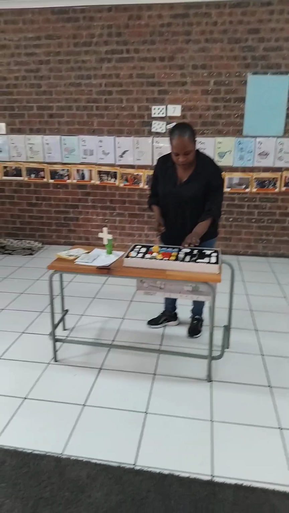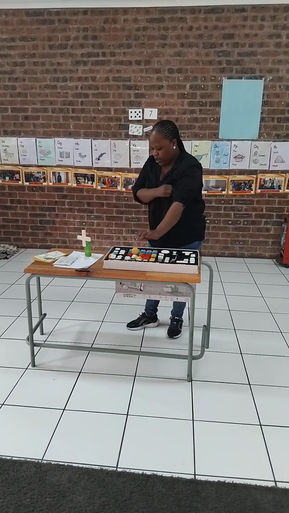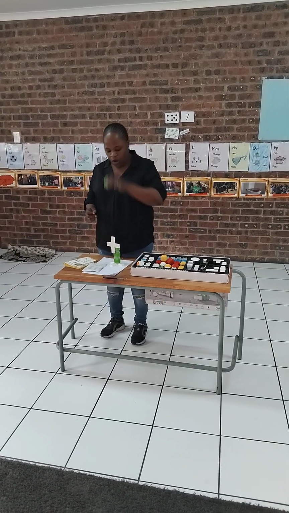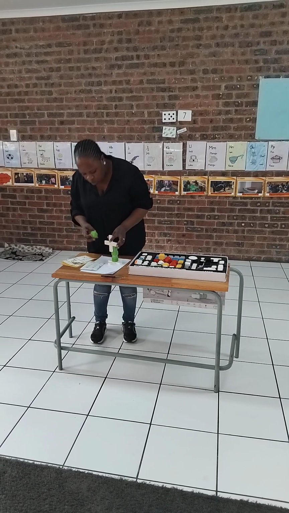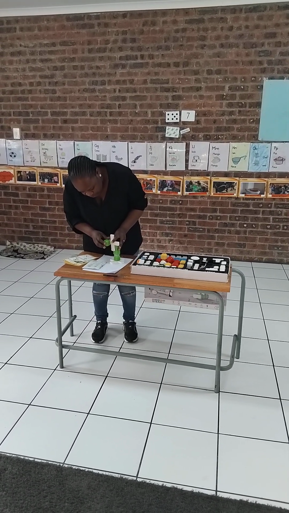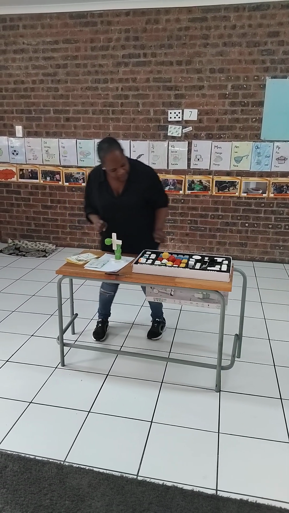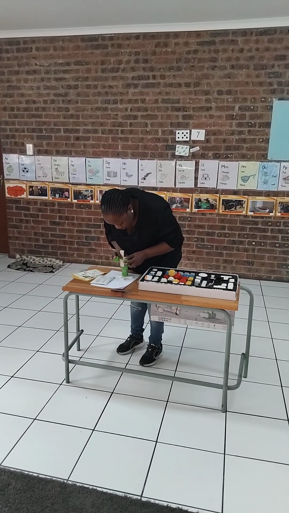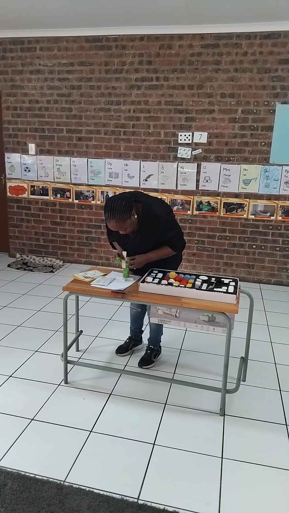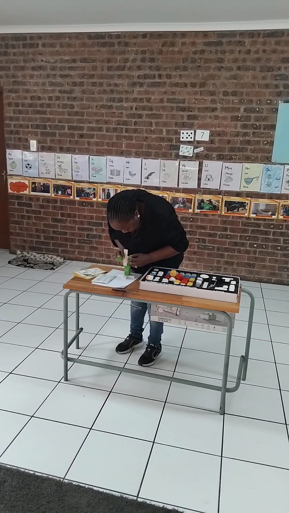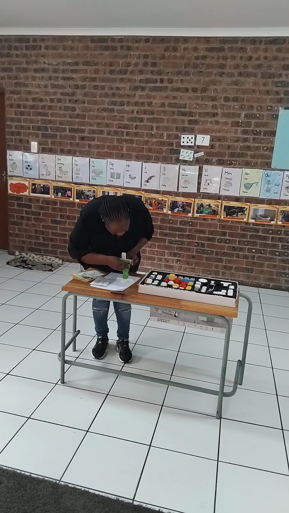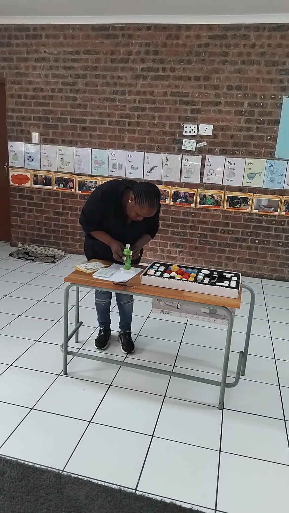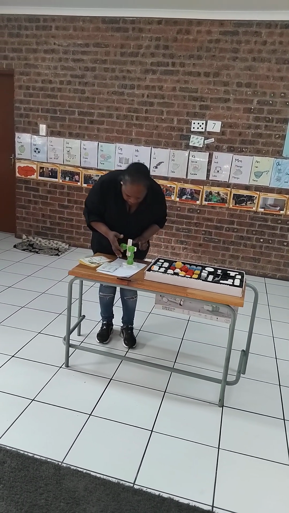Done. Let me check my red. No, not red. Green block. I'm not going to use the connector because this is a double-sided connector. Another block this side. Let me put my block here. Okay. Done.